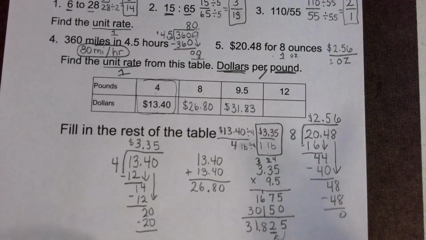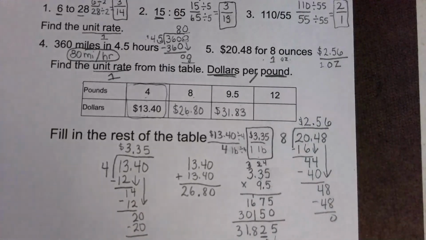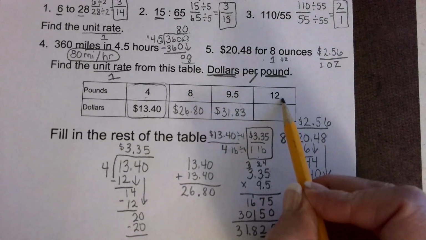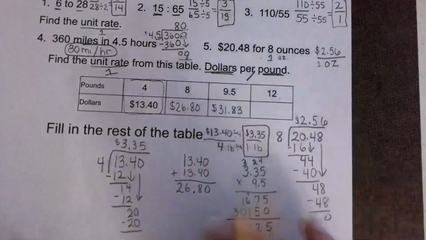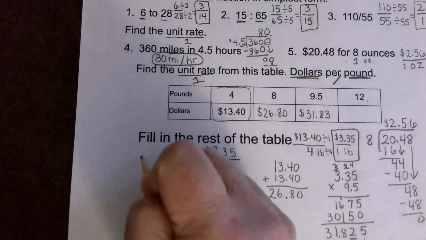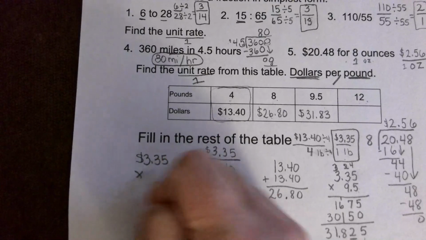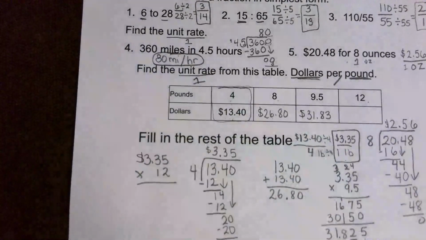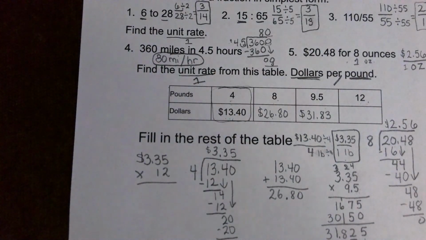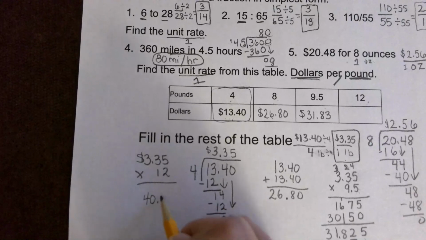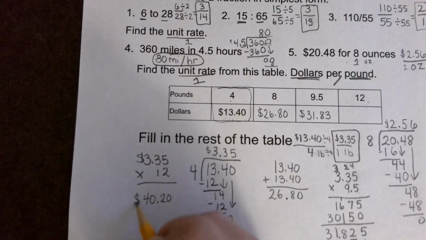All right, and then the last one I'm just going to do with the calculator. If I'm looking for 12 pounds, I would do $3.35 times 12, and to save a little bit of time, I'm going to do that with the calculator instead of working everything out, and that is $40.20.